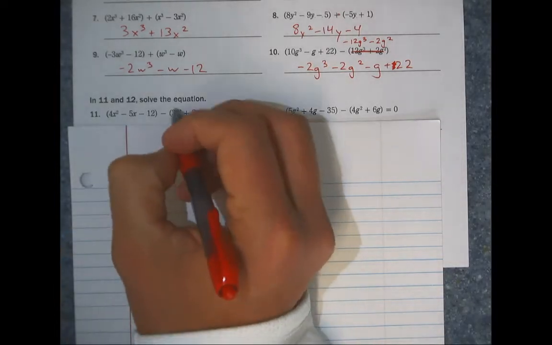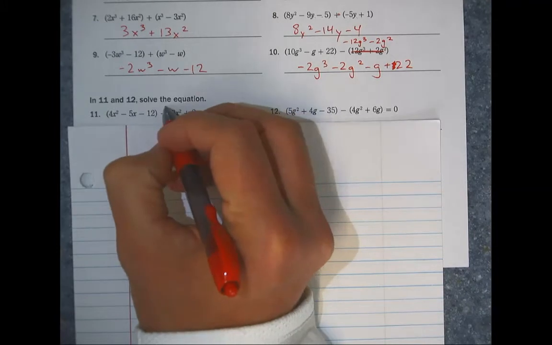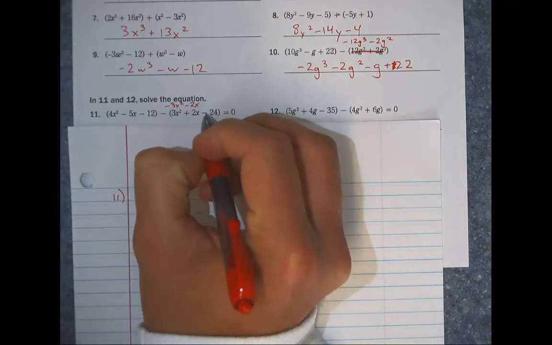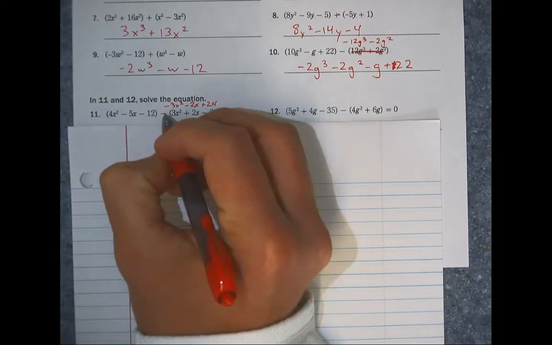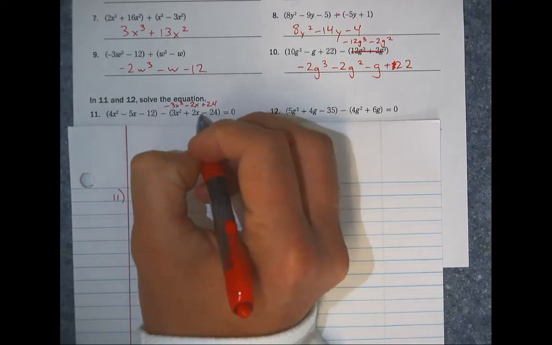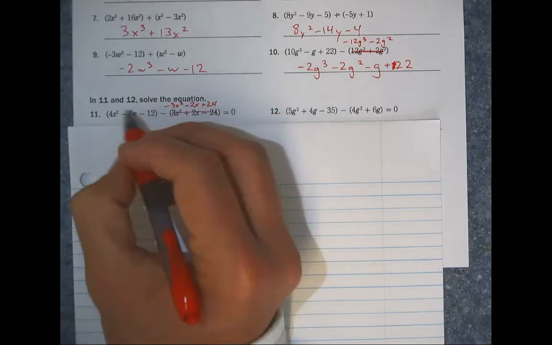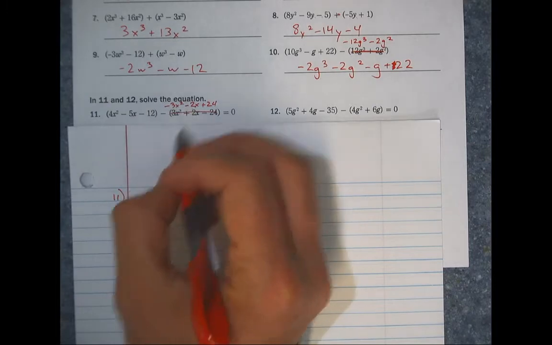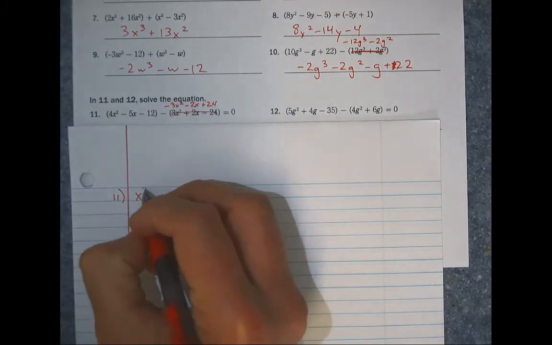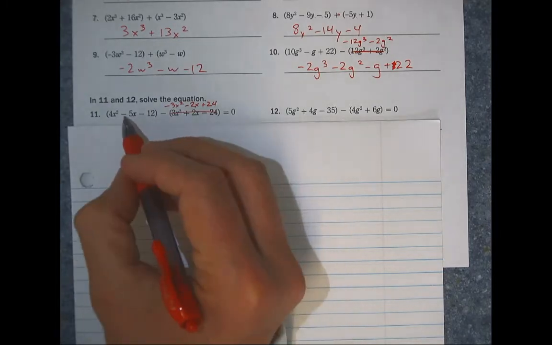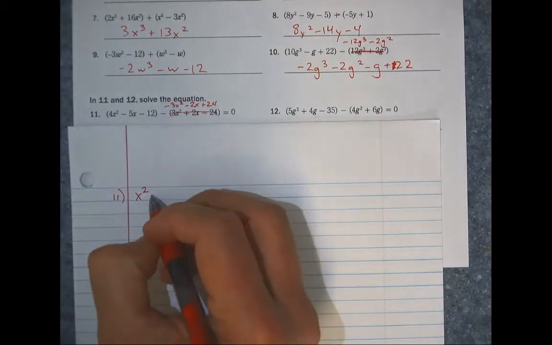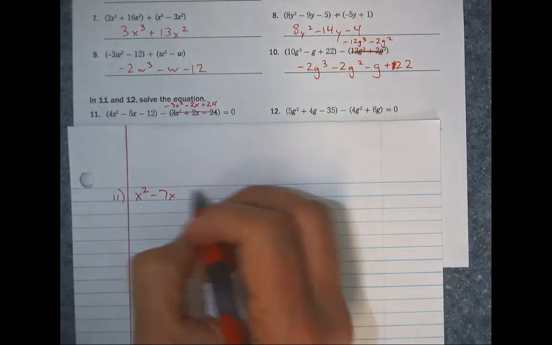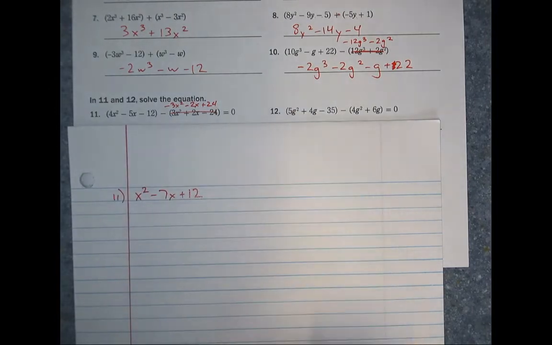First of all, this has to get distributed, so it's going to be a negative 3x squared. This changes to a negative 2x, and this changes to a positive 24. That's from multiplying by negative 1, which just changes the sign. Then I've got to start combining, and I'll do that down here. So 4x squared and negative 3x squared, that's a 1x squared. I've got a negative 5x and a negative 2x, that's a negative 7x. And I've got a negative 12 and a positive 24, that's a positive 12.